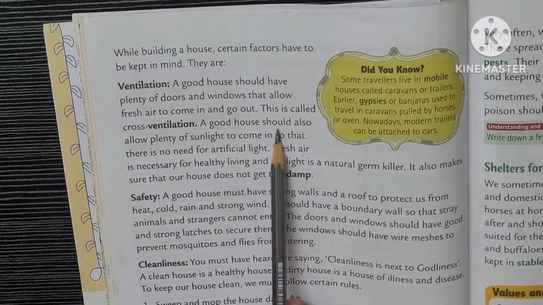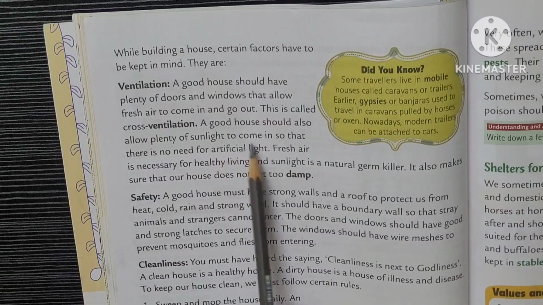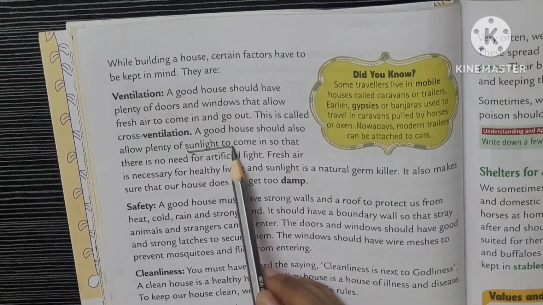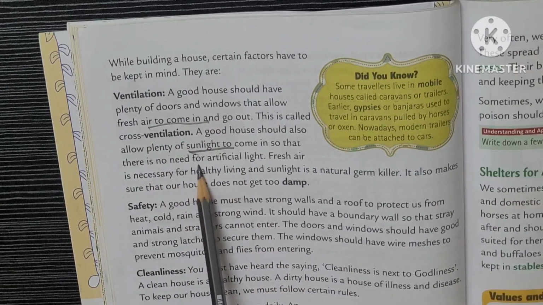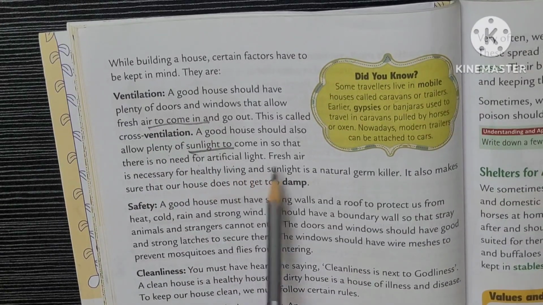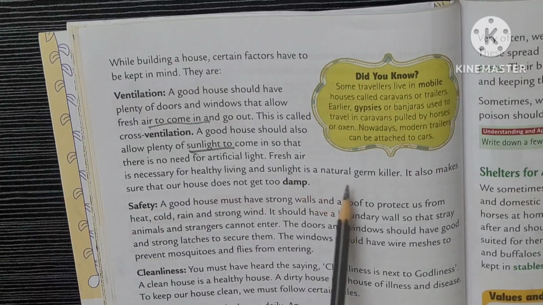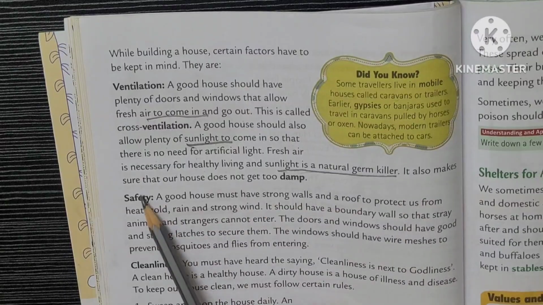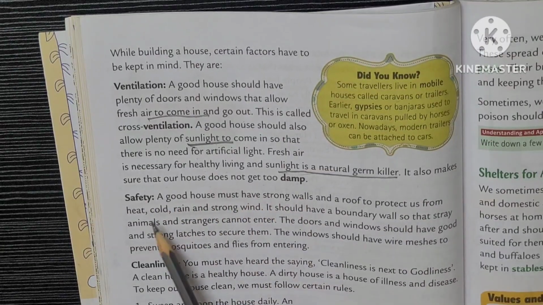A good house should also allow plenty of sunlight to come in so that there is no need for artificial light. Fresh air is necessary for healthy living and sunlight is a natural germ killer. It also makes sure that our house does not get too damp.